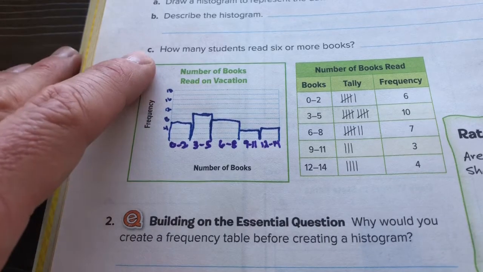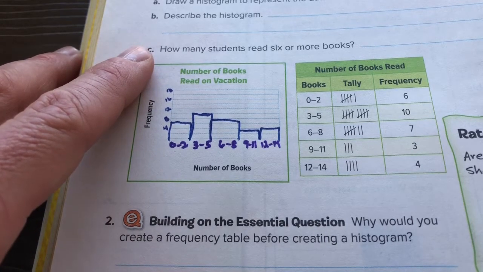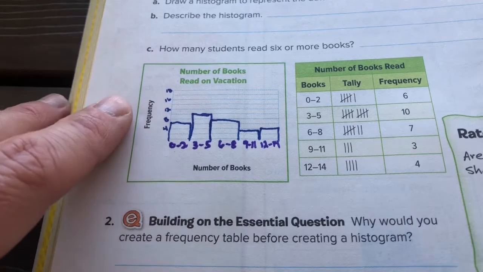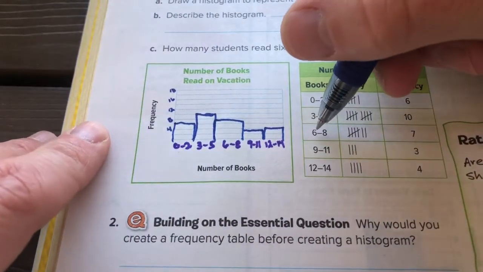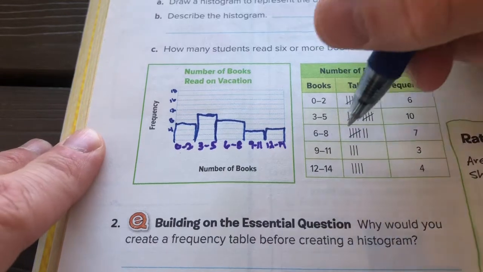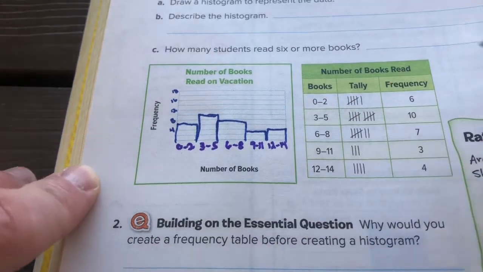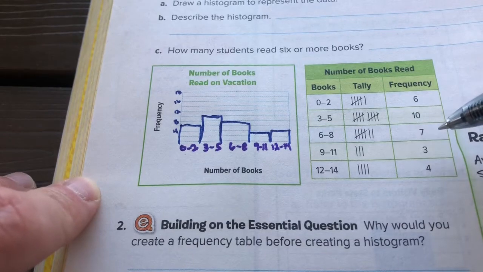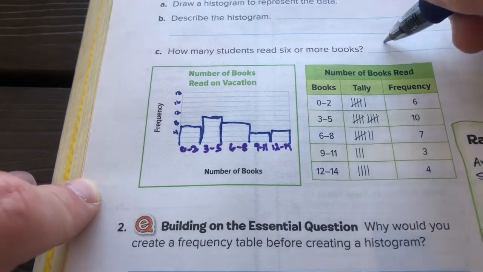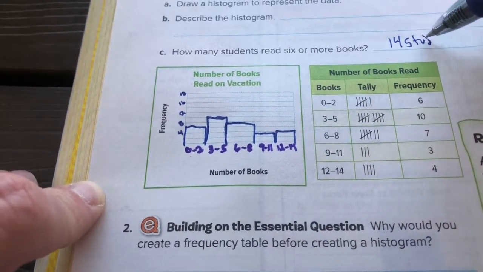And then C asks us one more question. It says, how many students read 6 or more books? So when we do that one, remember, 6 or more. So that includes this group. But the 9 through 11 is also included, and the 12 through 14. So we'd actually add 7 and 3 is 10, and then we'd add the other 4. We would say there are 14 students.